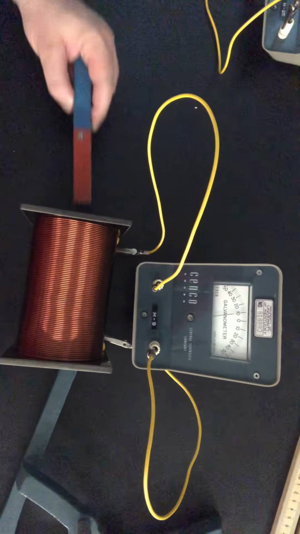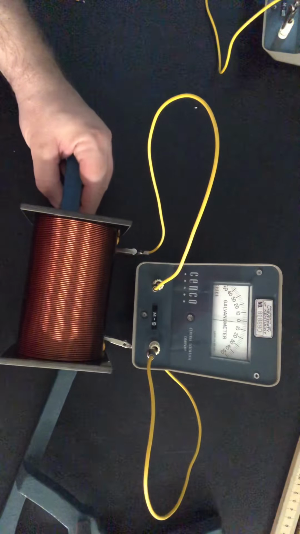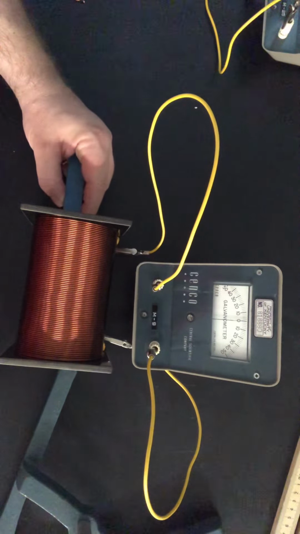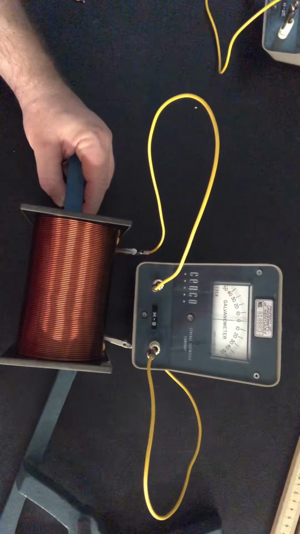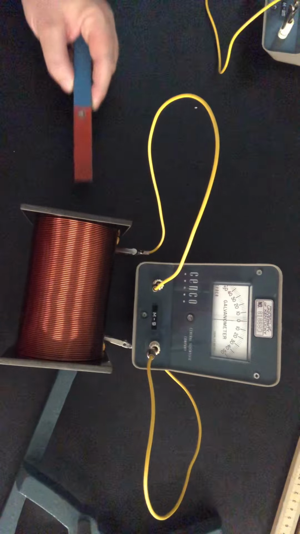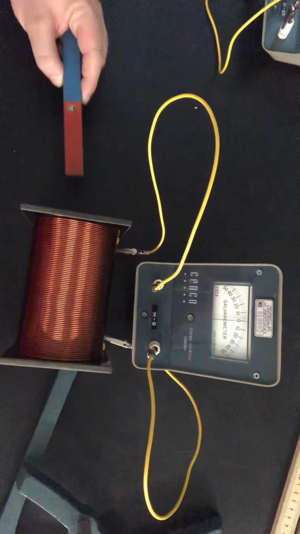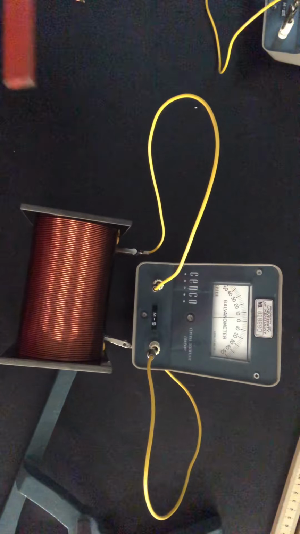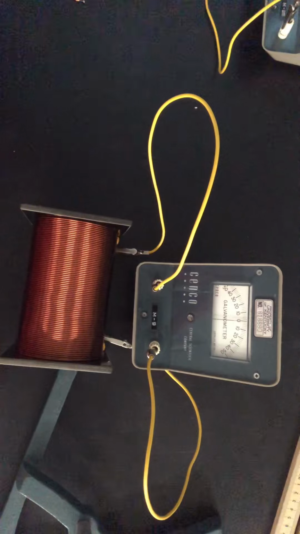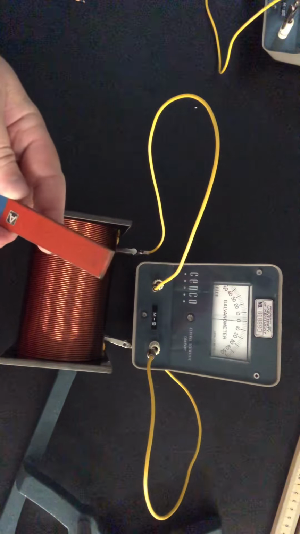So the needle deflects one way when I put the magnet toward the coil, and when I hold the magnet still, effectively the current goes away, and when I pull the magnet out, the needle deflects in the opposite direction.